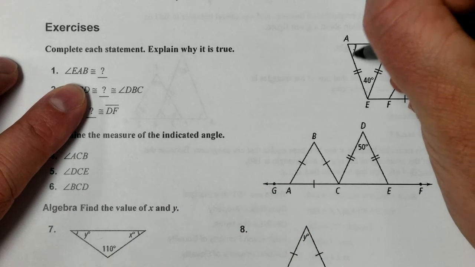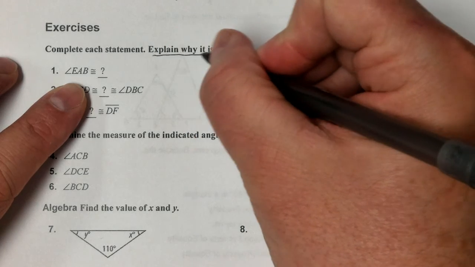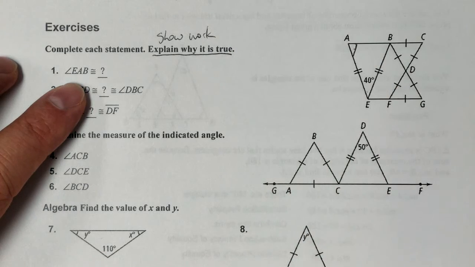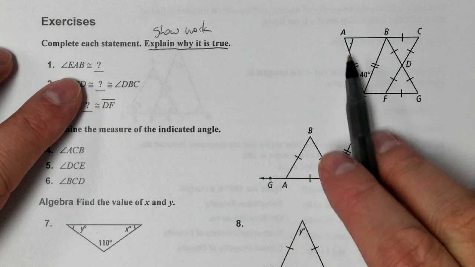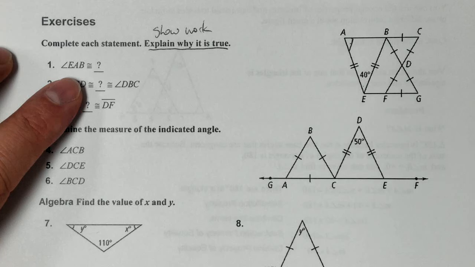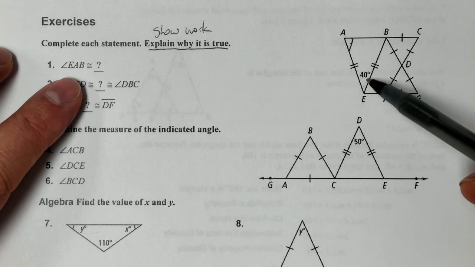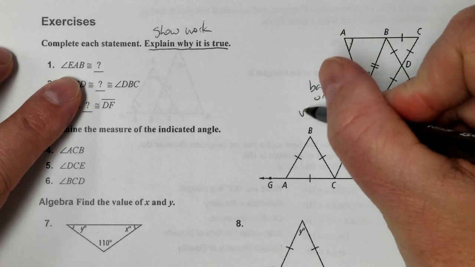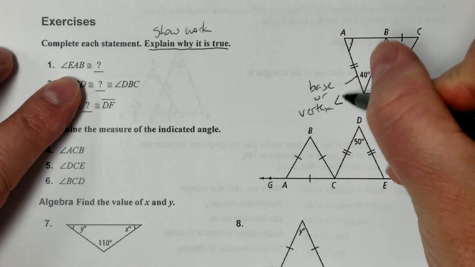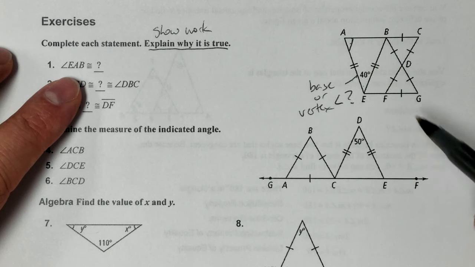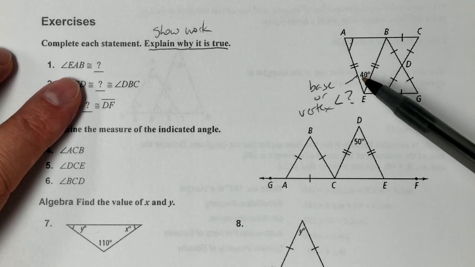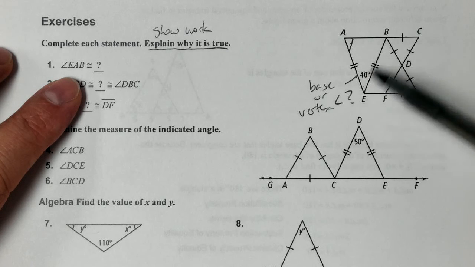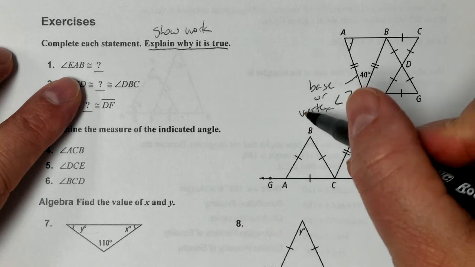EAB is right there. So on this, explain that it's true, that's why you need to show work. Show a little bit of work. So to get that angle, we'd have to figure out, is the 40 a base angle or is it a vertex angle? Is this 40 a base angle or a vertex angle? So since your legs are here, it's a vertex angle.